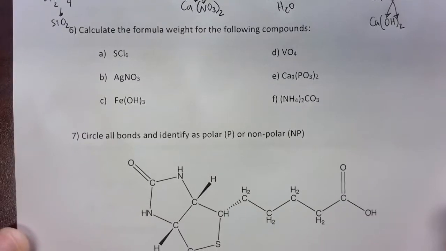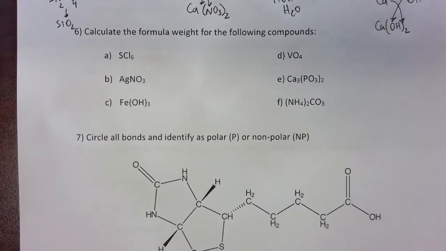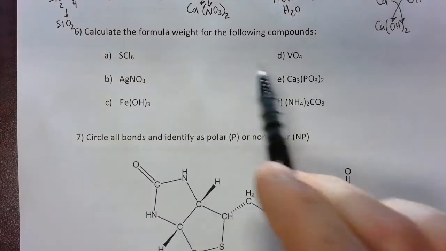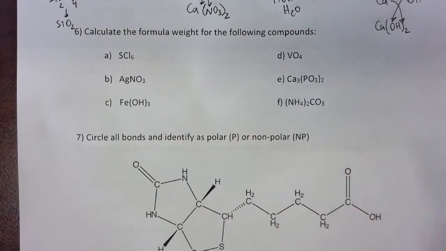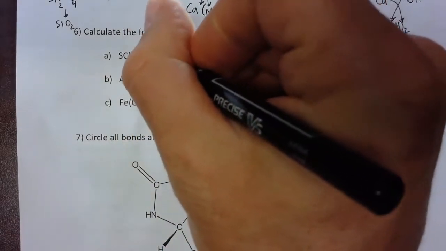Okay, calculate the formula weight for the following compounds. Alright, so we need to look at the periodic table for these. I'm not going to put the periodic table on the video, because I've already looked these up, but just know that this is where we're going to take that number from the periodic table, that average atomic mass. This is where we use that number. So the average atomic mass for sulfur is going to be 32.07.